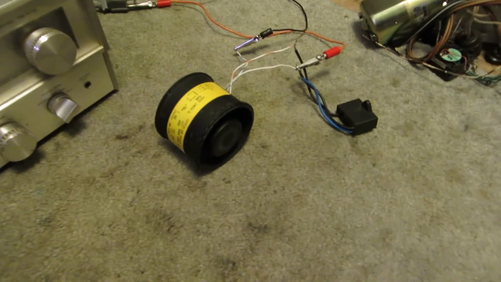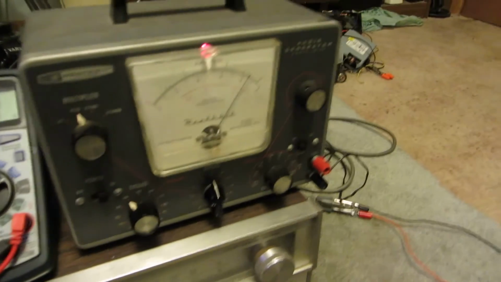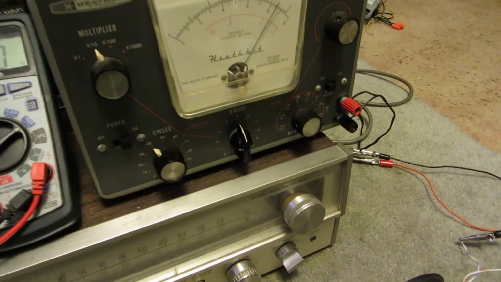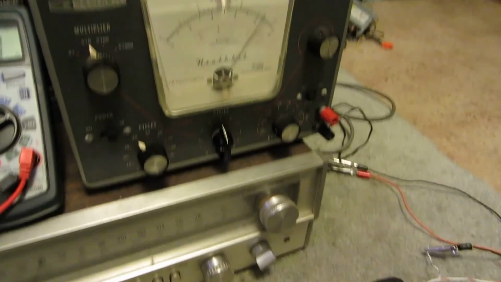So that's it for the HeathKit audio generator model IG-72. It's a good old piece of equipment. And thanks for watching, everyone.